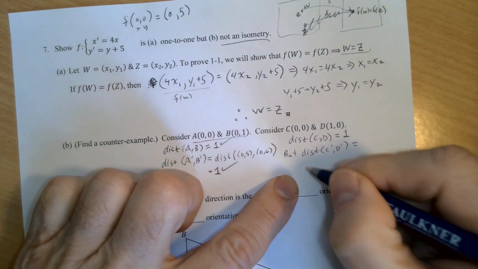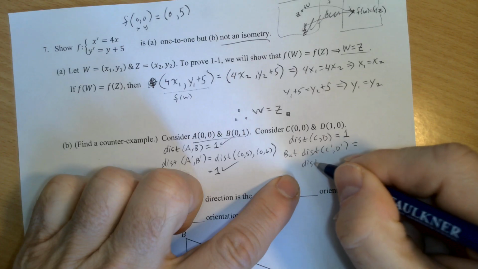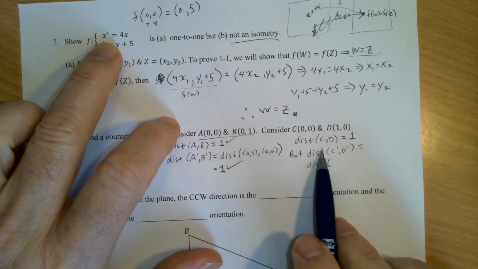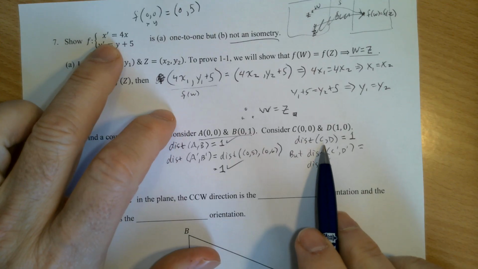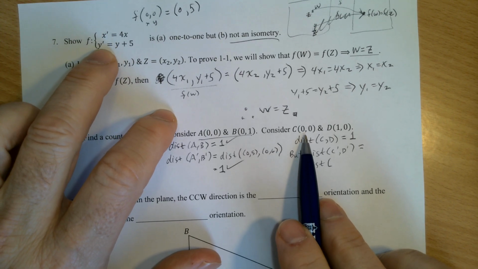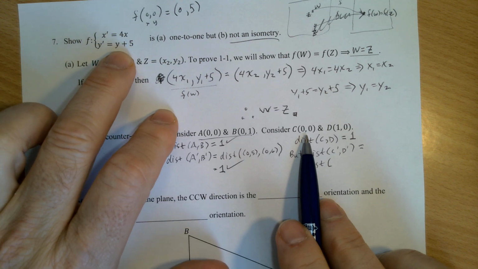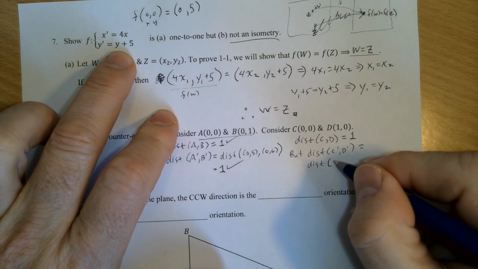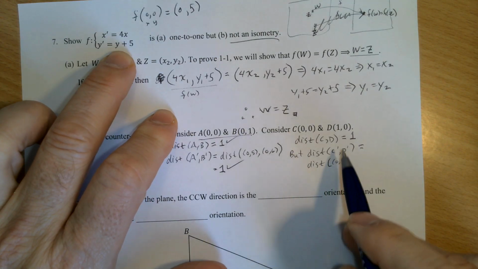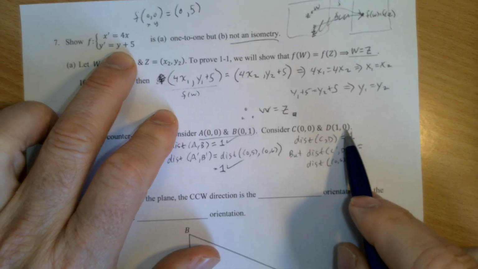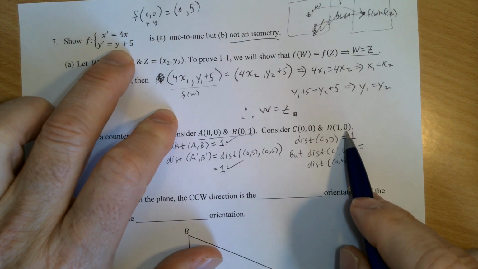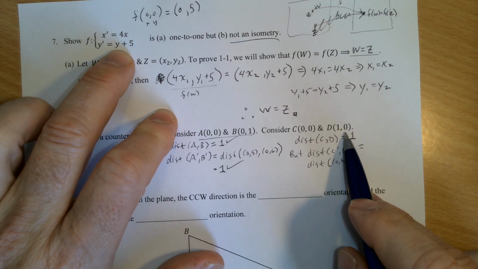Well, what's C prime? Okay, so C is 0, 0. If we plug in 0, 0, we get 0, 5. Is that correct? Yeah. That's C prime. And then what's D prime? When we plug in a 1 for X and a 0 for Y, we'll get out 4, 5.